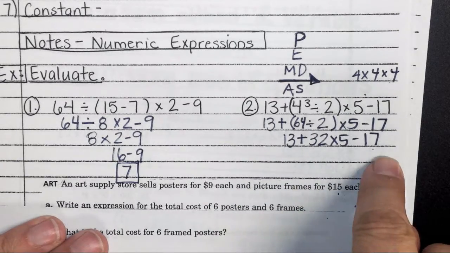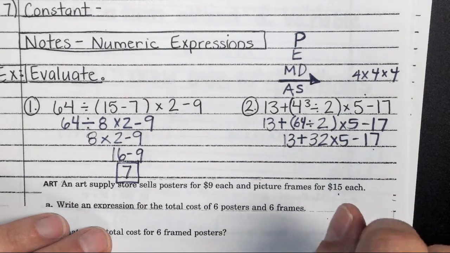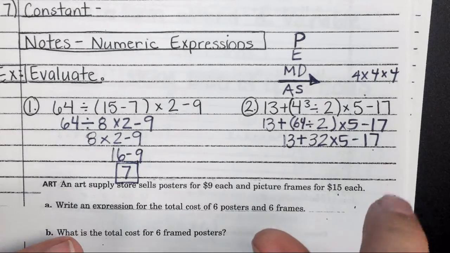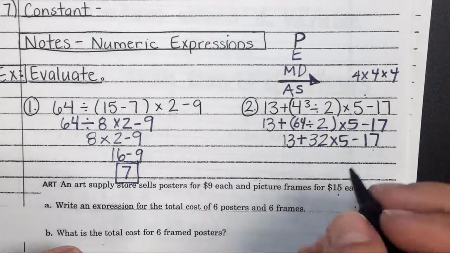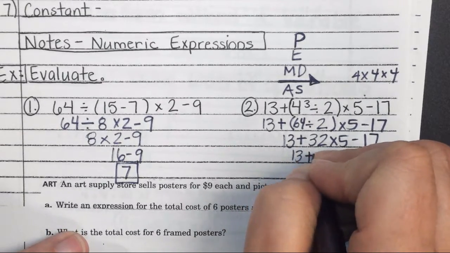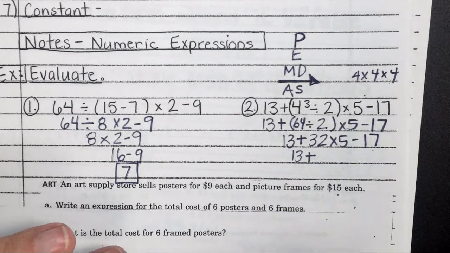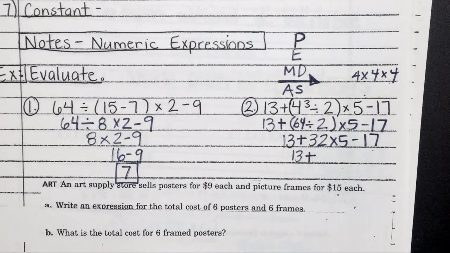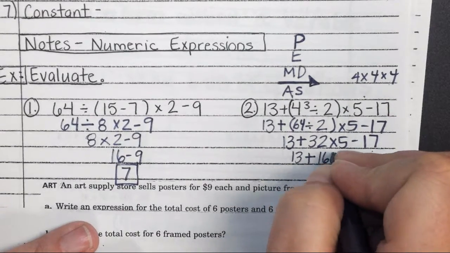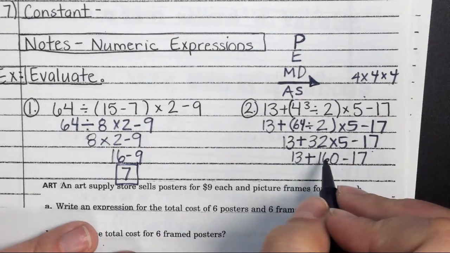Now looking at this, what do I solve next? 32 times 5. Multiplication, division comes before addition, subtraction. So we have 13 plus, what is 32 times 5? 165. Not quite. What's 5 times 2? 160. Okay. So, now we can add and subtract.